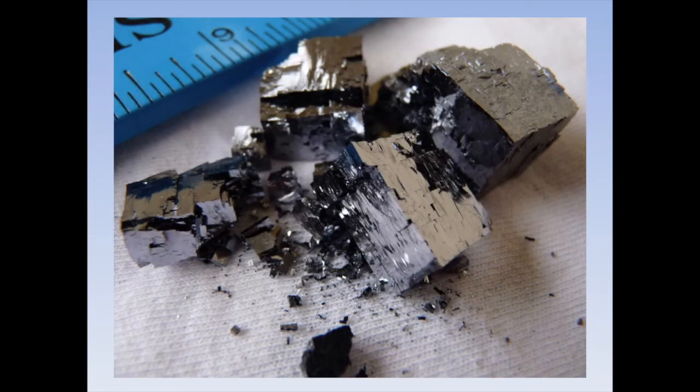Here's an example of what happens with a piece of galena if you take it and tap it lightly with a hammer. It breaks apart, but it breaks along those cleavage directions. And all it does is repeat that same sort of cubic form that we saw earlier. The smaller pieces are also resembling cubes, just like some of the larger ones, like the large one on the right.